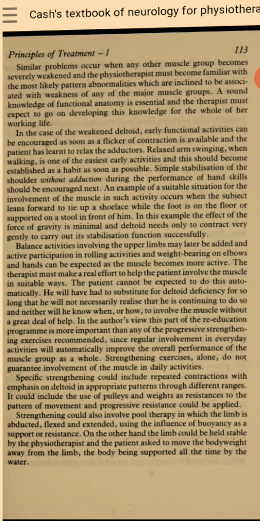Specific strengthening could include repeated contractions with emphasis on deltoid in appropriate patterns through different ranges. It could include the use of pulleys and weights as resistance to the pattern of movement, and progressive resistance could be applied. Strengthening could also involve pool therapy, in which the limb is abducted, flexed, and extended using the influence of buoyancy as a support or resistance.